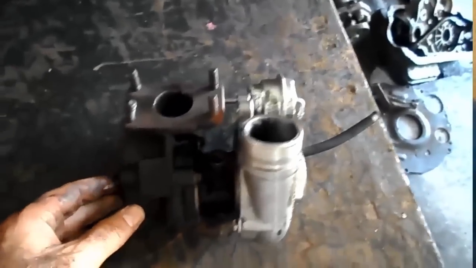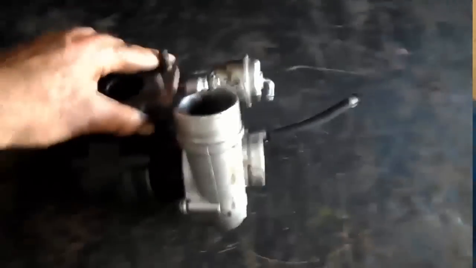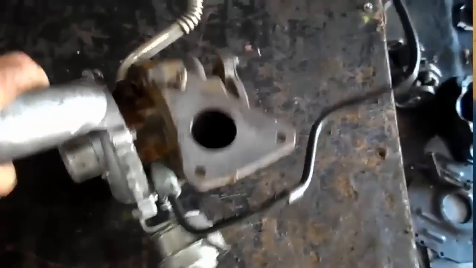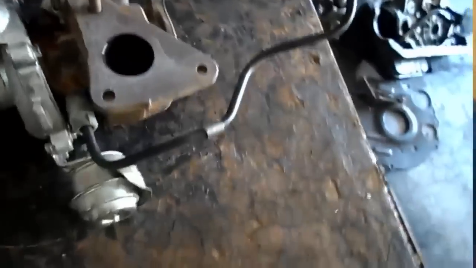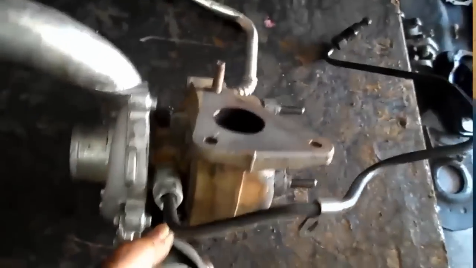It gets the smoke coming out of the exhaust and we put it into the engine. This is another kind of turbo.